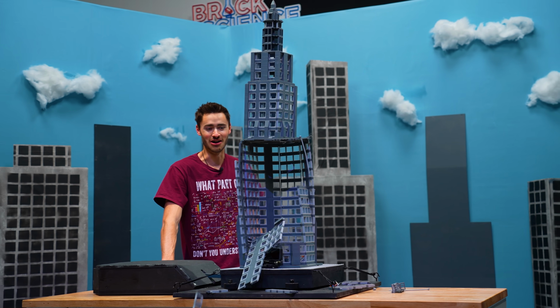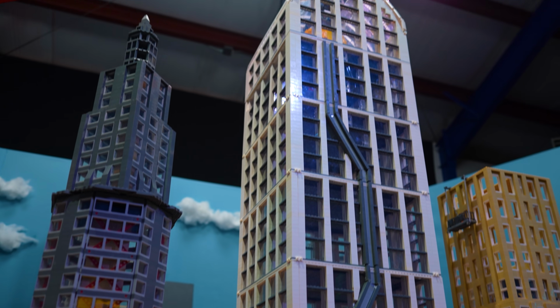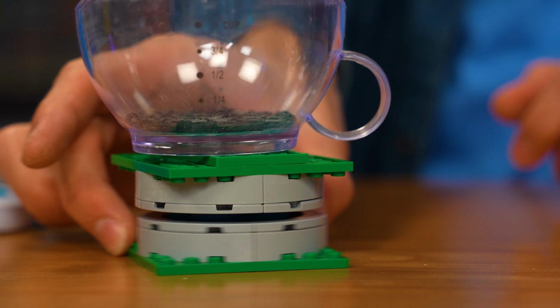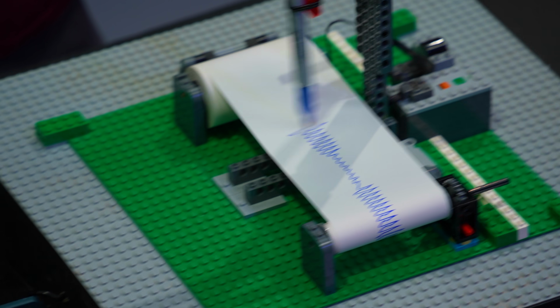To find out, I spent the last month building 3 Lego skyscrapers to not only test on my Lego earthquake simulator, but also to test some of the systems and techniques engineers actually use to make skyscrapers safer. But before I can test that, I need to figure out how earthquakes actually work.